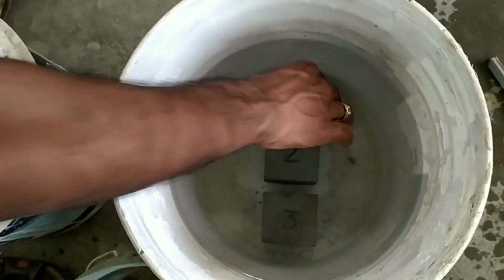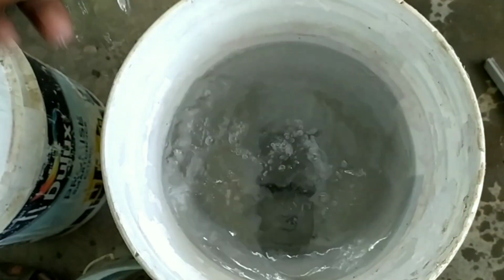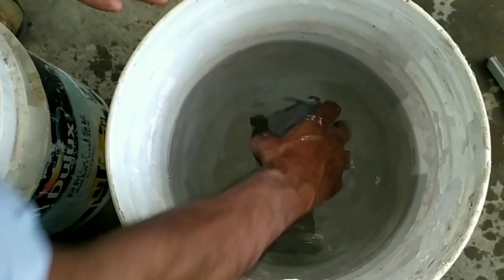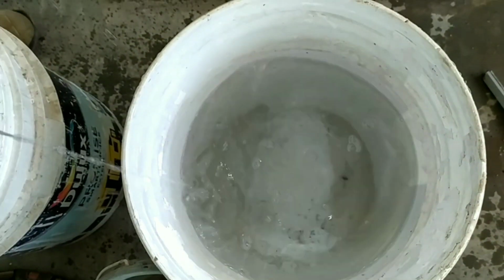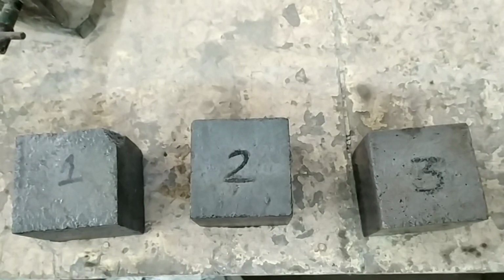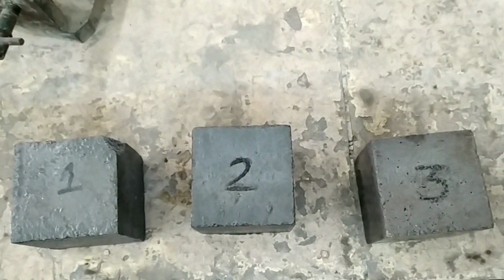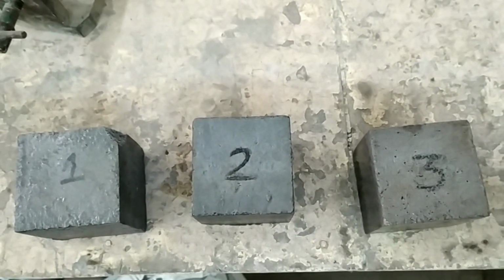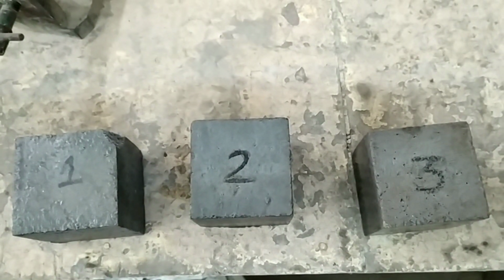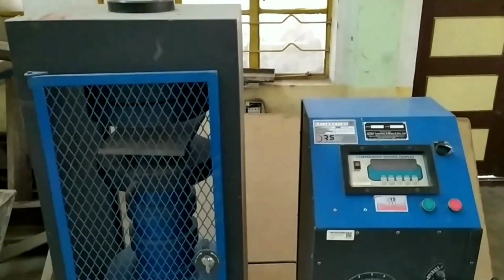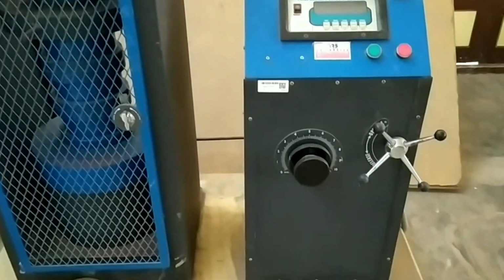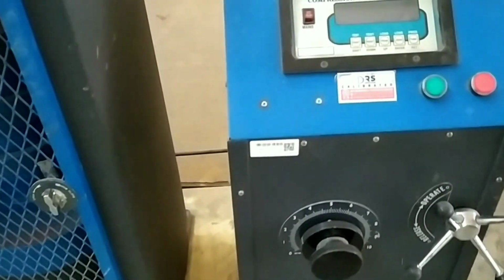So after 28 days of curing, we are taking out the molds. After curing 28 days, you can see here the 3 cubes are numbered 1, 2, 3. Now they have been cured for 28 days in water. So now we are going to test the 3 cubes in the compressive testing machine one by one.